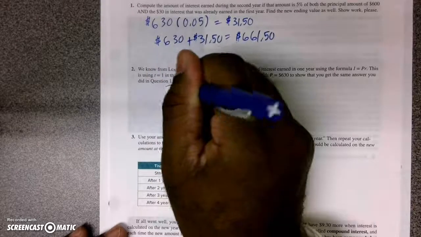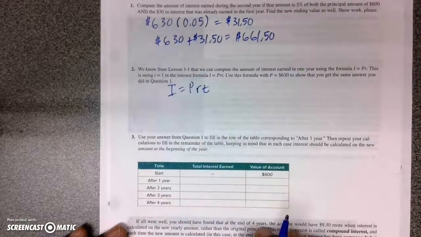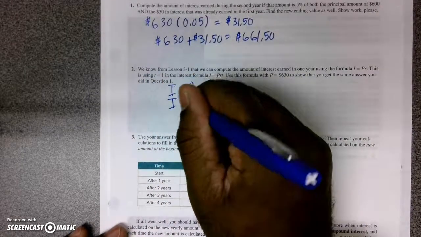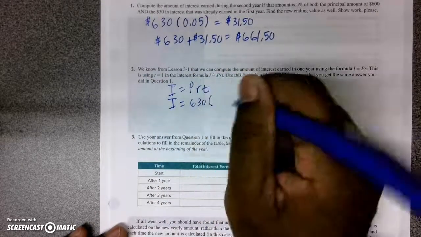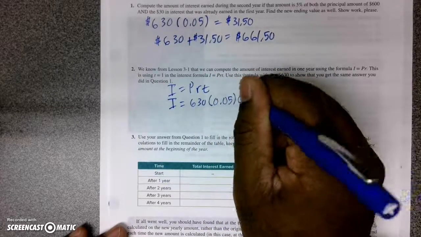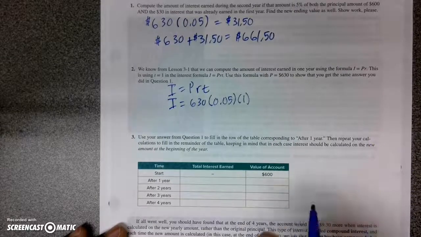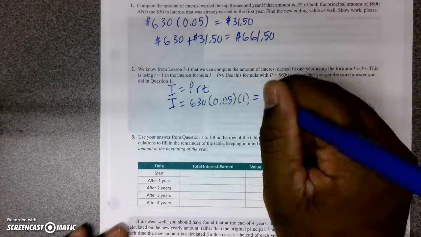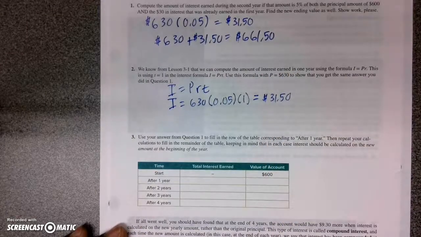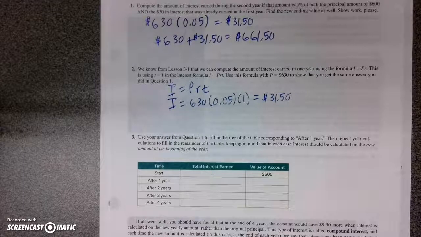So interest is equal to principal times rate times time. The interest is equal to the principal, which is $630, the rate is 0.05 and the time is 1 year. Now when we multiply all of this out, it will give us $31.50. Okay, so as you see, we got the same answer. So we can basically use that same formula if we so choose.